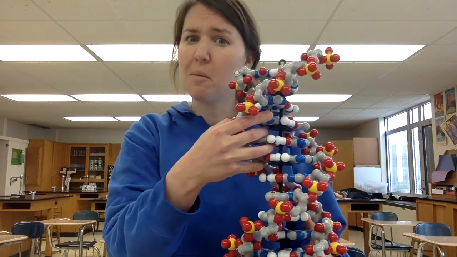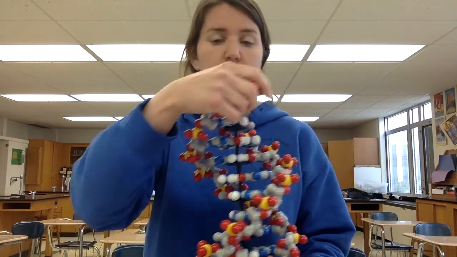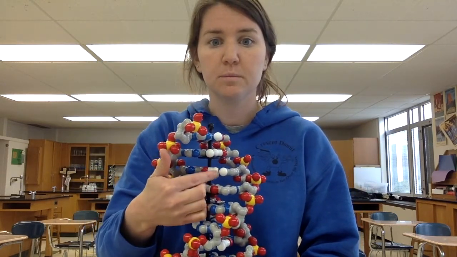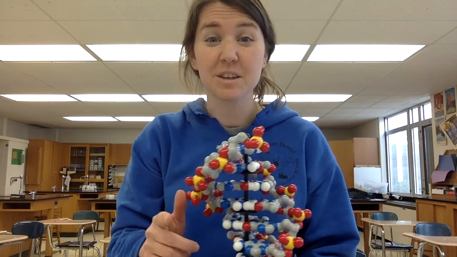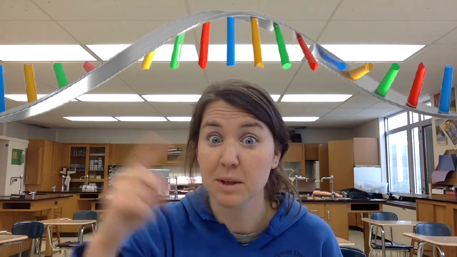The second difference between RNA and DNA is how many strands they're made up of. Here's a model of DNA, and you can see that it's made up of two strands. There are two sides of it, and they're held together by those base pairing rules, by those hydrogen bonds in between the bases. But RNA is actually made up of only a single strand, like this. So instead of being double-stranded, RNA is single-stranded.